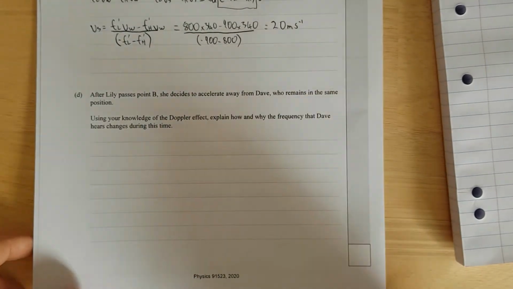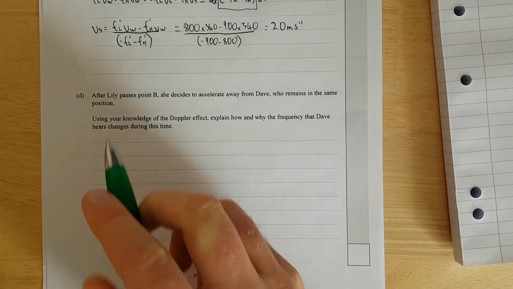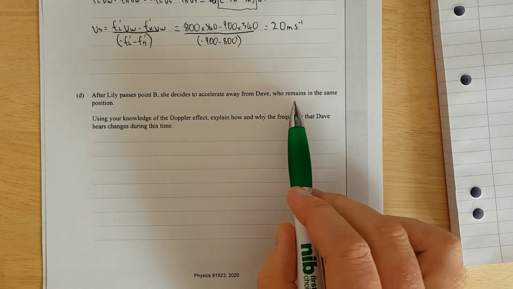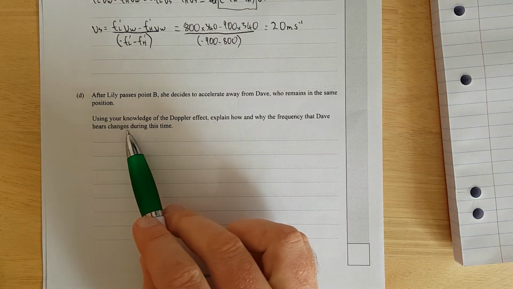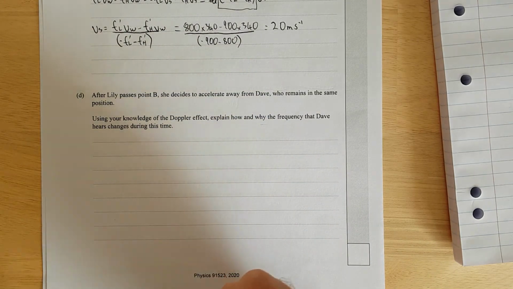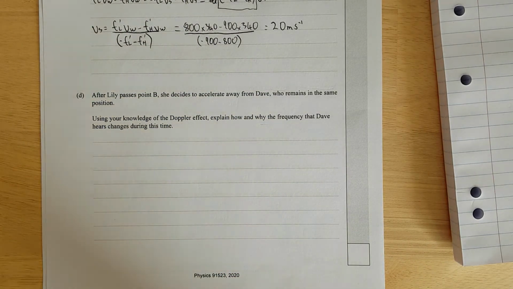Right. That's a diabolical question. After Lily passes point B, she decides to accelerate away from Dave, who remains in the same position. Use your knowledge of the Doppler effect. Explain how and why the frequency that Dave hears changes during the time. So she's increasing her speed, so she's increasing the separation between the waves. Thus, she's going to decrease the frequency Dave would hear even more because the wavelength is increasing.